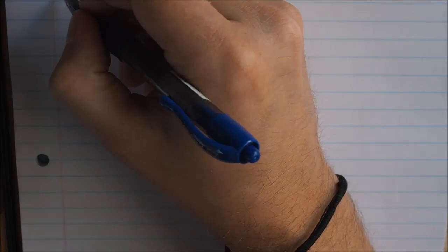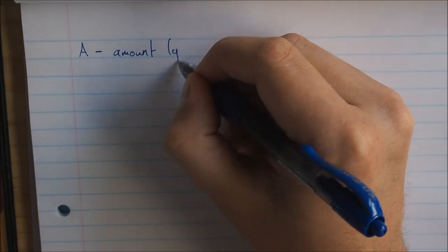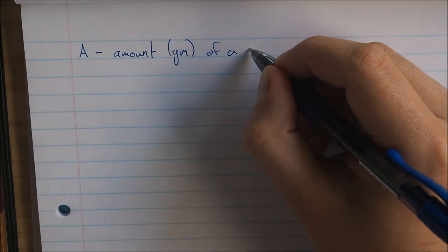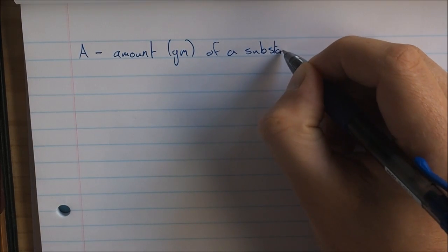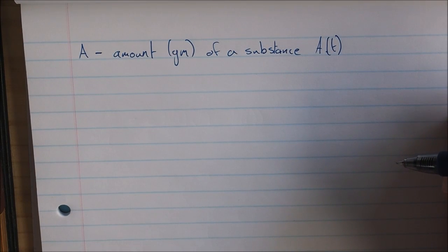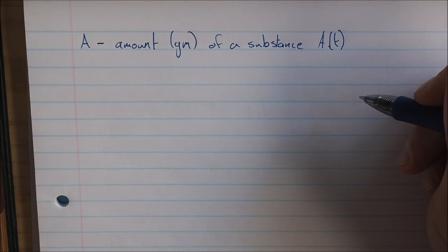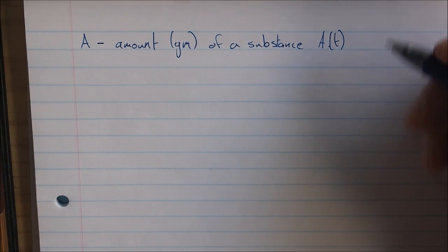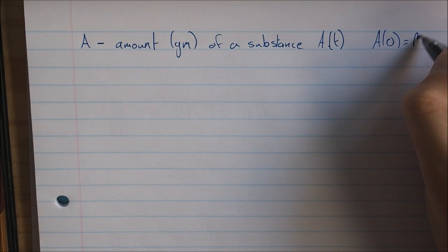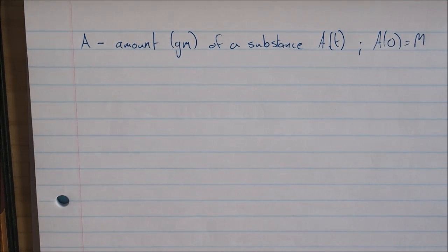Okay, so we have some variable A, and A is going to denote the amount in grams of substance A. And it's going to be a function of time, so how this amount of the substance changes with time. So we know initially that A at 0 is equal to m. So we know that initially there are m grams of it, and we know that it's decaying.